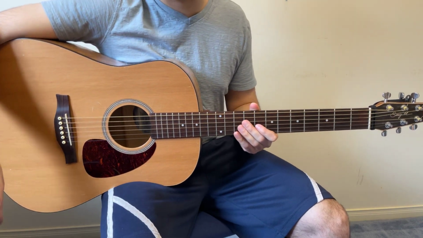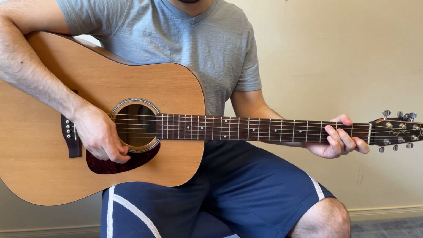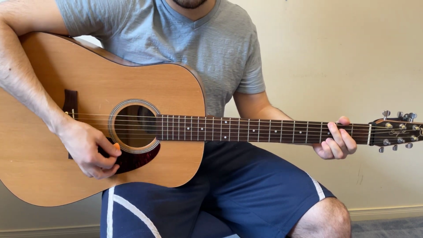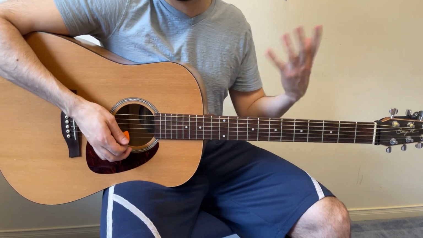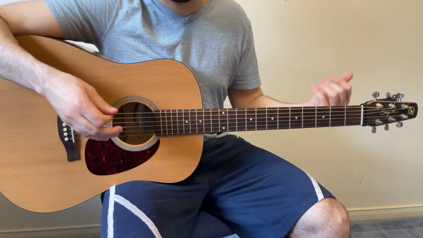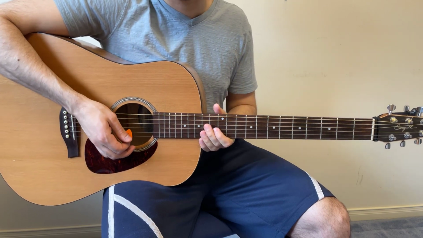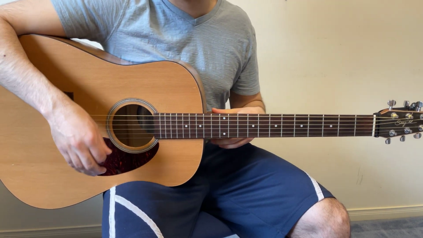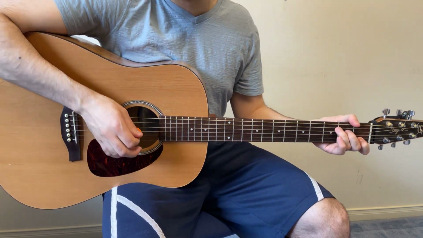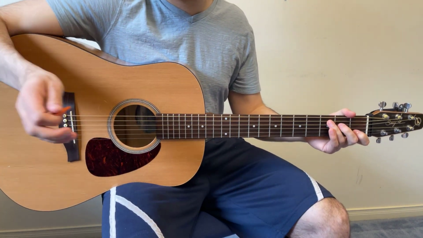So CAGED, what is CAGED? Well, if you're a beginner, you probably know how to play your basic open chords like that. Maybe you've learned them, maybe you're practicing changing between them, and maybe you're not super comfortable with them yet, and that's totally okay. You can still learn these concepts and apply them to your guitar playing.